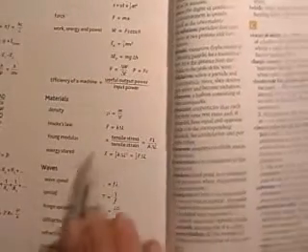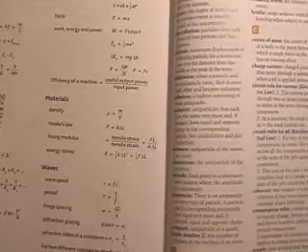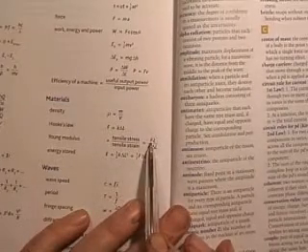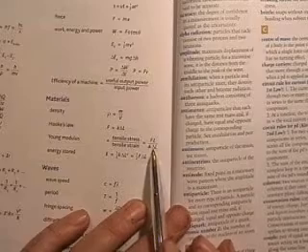And there's our reminder. Young modulus, it's tensile stress over tensile strain, but as far as we're concerned, the formula we have to use is Young modulus is force times the original length divided by the area times the change in length. So let's write that formula down.